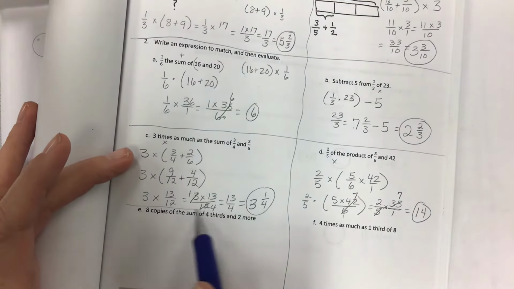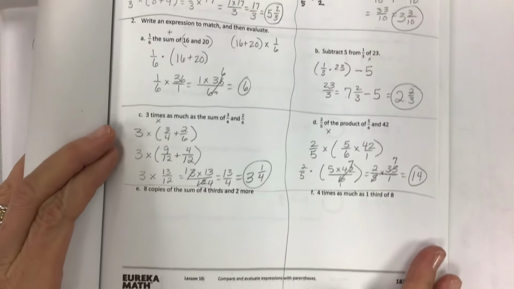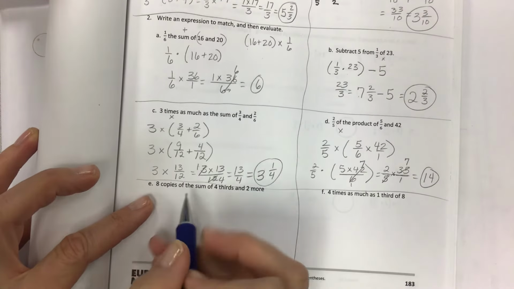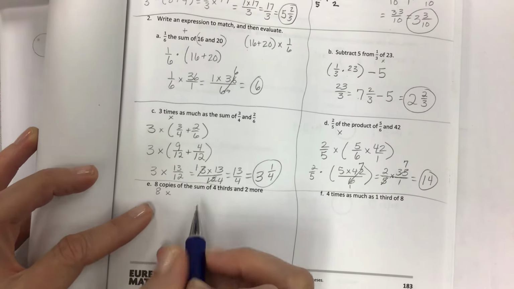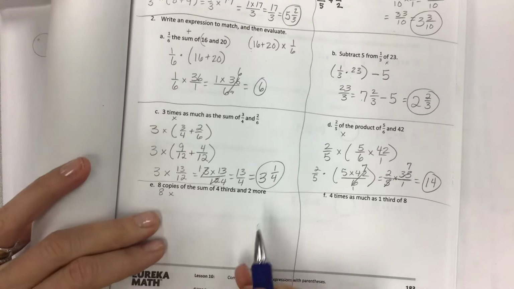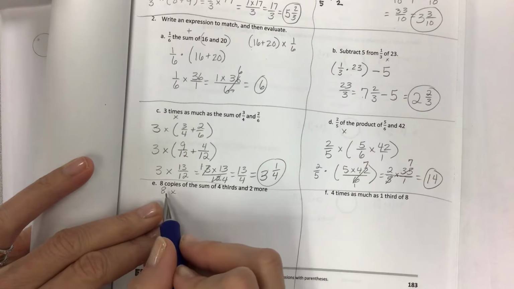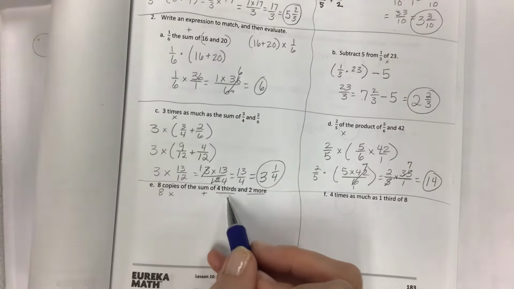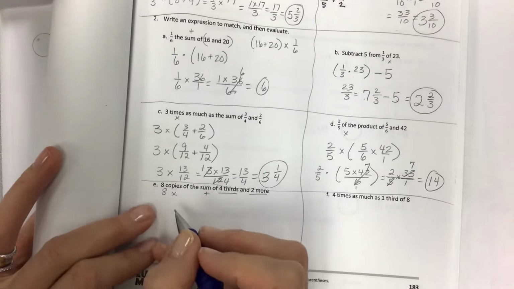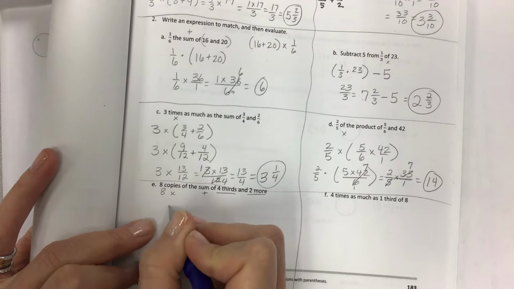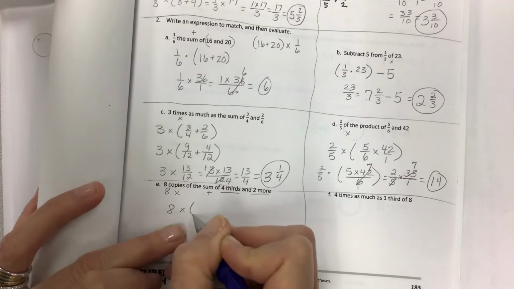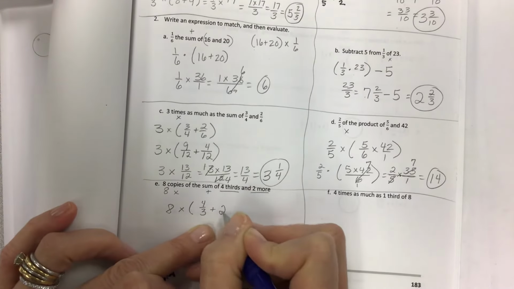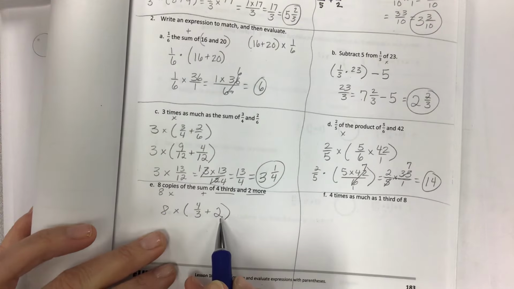Okay, now for the last one, last one's on the bottom. 8 copies. Again, weirdness. 8 copies. That's like 8 times. I have never ever seen that anywhere except for this super fun program. 8 copies of the sum of this and this. 4/3 and 2 more. That's so weird. 8 times the sum of 4/3 and 2 more. Okay, how weird is that?